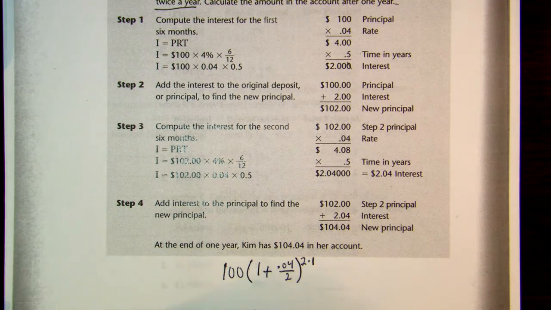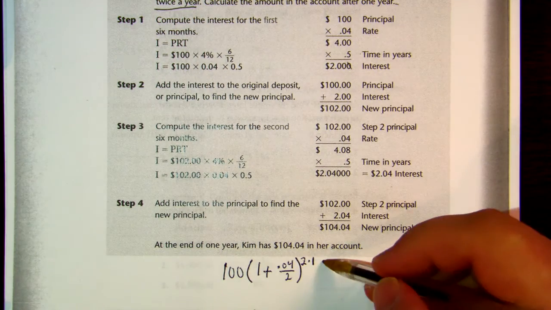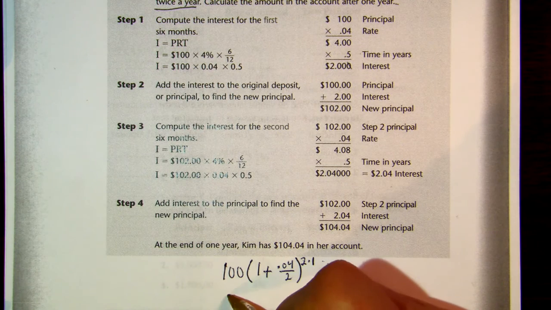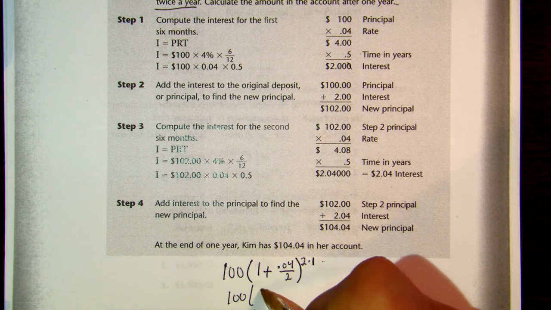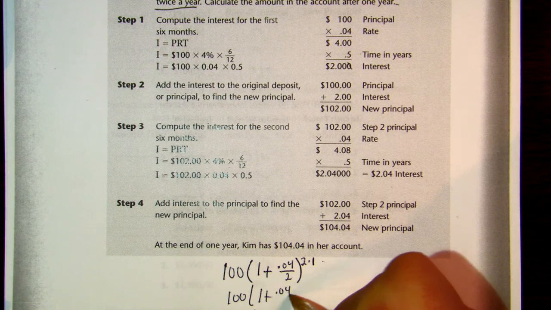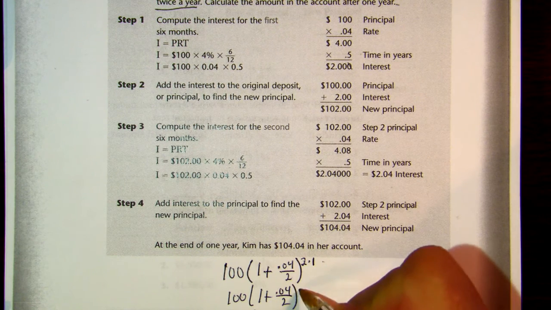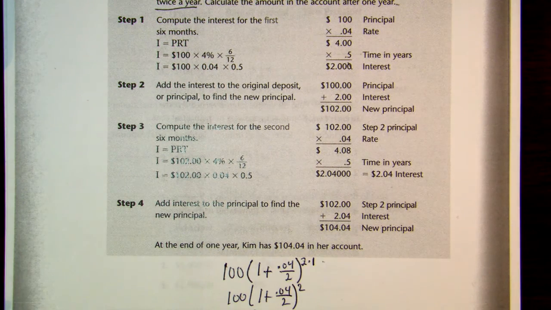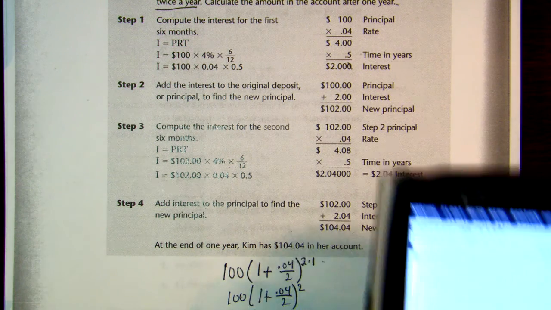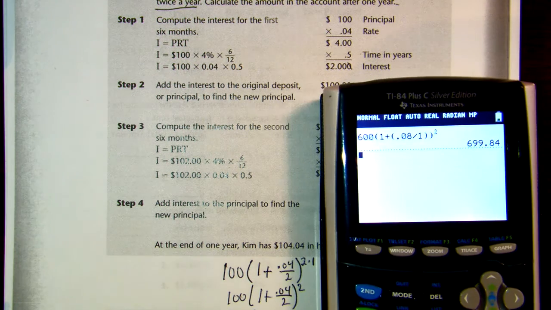Okay, that's the time in years. So I know 2 times 1 is just 2, so we're going to do 100 times 1 plus 0.04 over 2 to the second power. So when I get my calculator out, it's going to do the work for me.